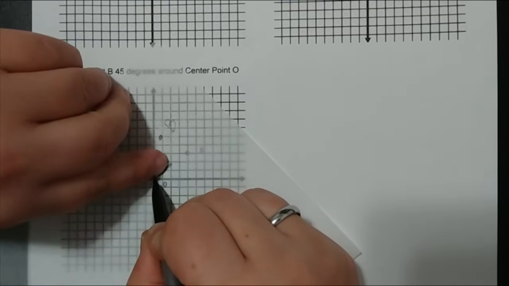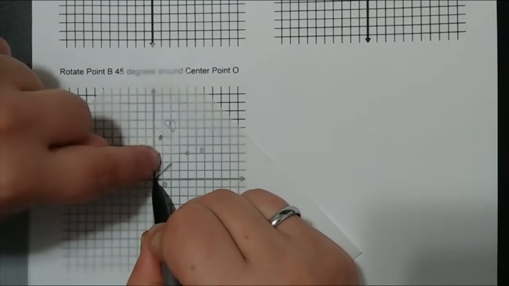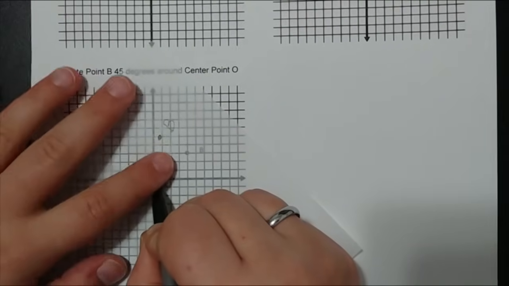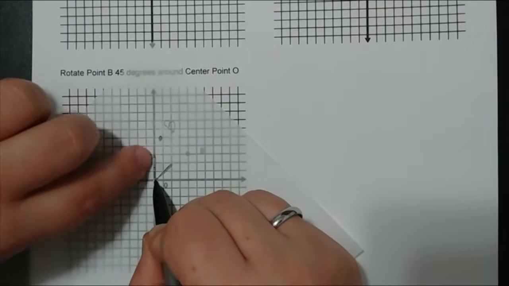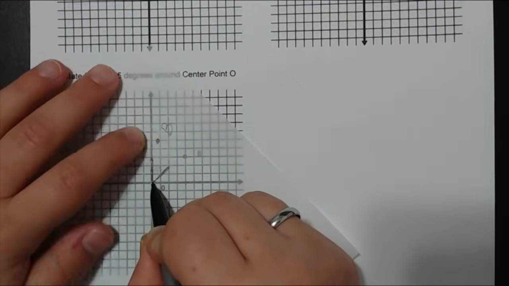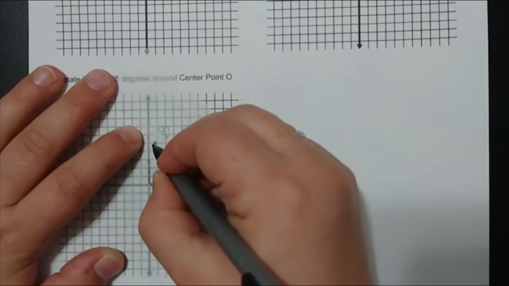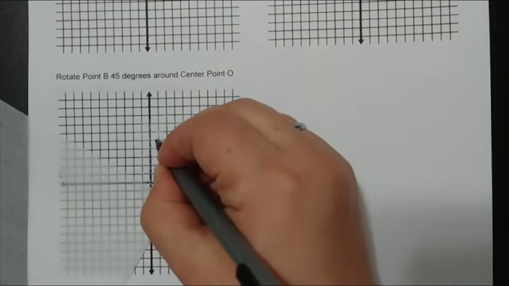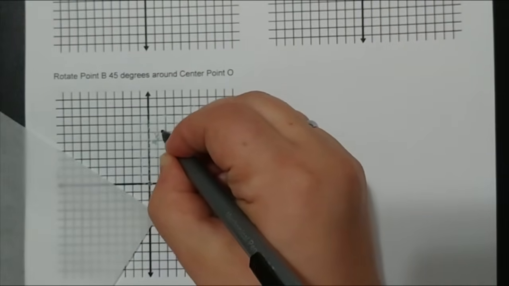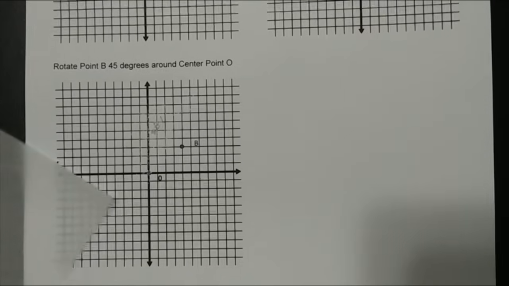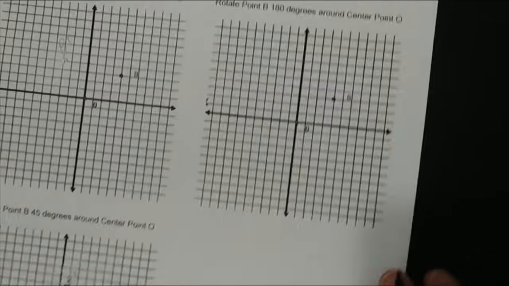And you can see that this side that used to be down here is now in the 45-degree angle position. And this one that used to be up there is now up here. So I'm looking at my patty paper, and I can see now the location of B prime, and it's right around there. So that was around here. And we write B prime. Okay, perfect.